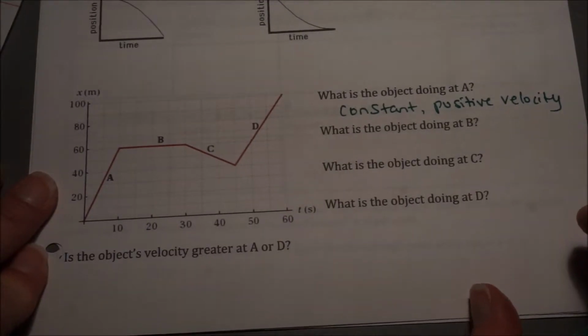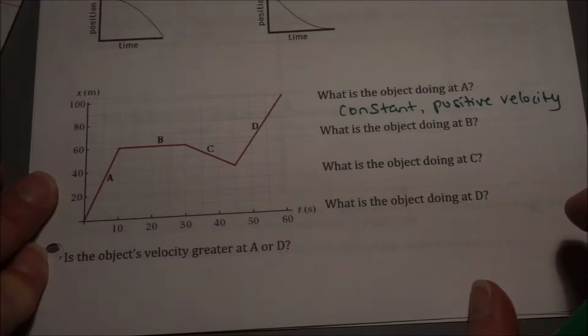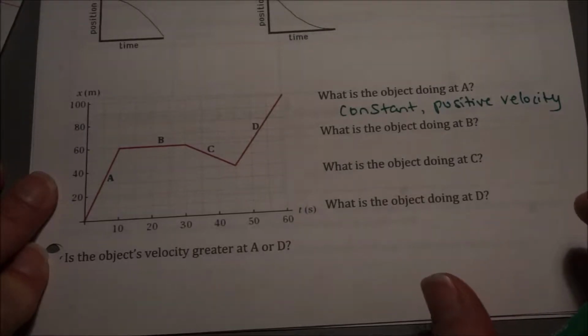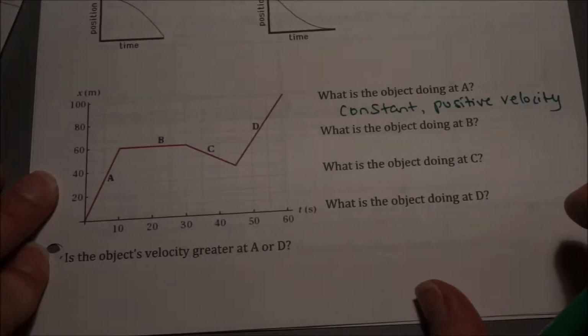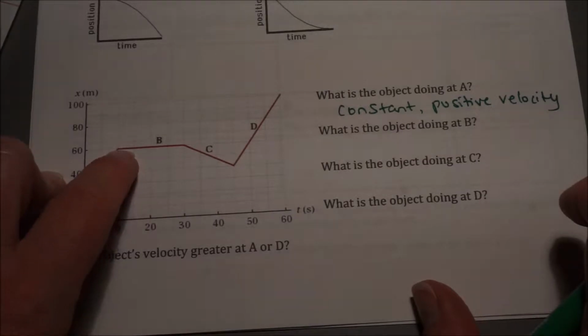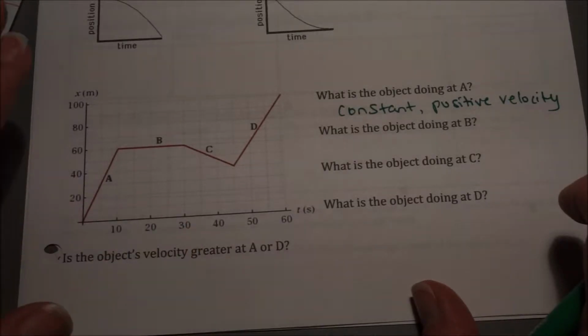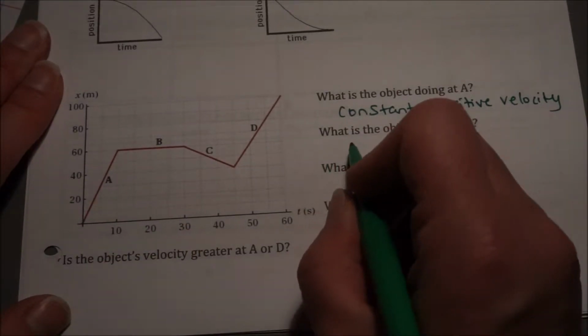During B, we notice the line becomes horizontal or flat. The slope of a horizontal line is 0 because there's no change in the y-axis. It started at 60 meters and it finished at 60 meters. So that means it was sitting at the 60-meter position during the entire time period from 10 to 30 seconds. That means that the object is not moving.